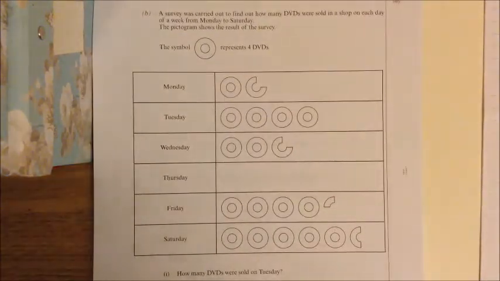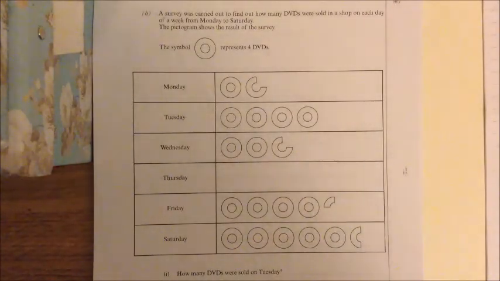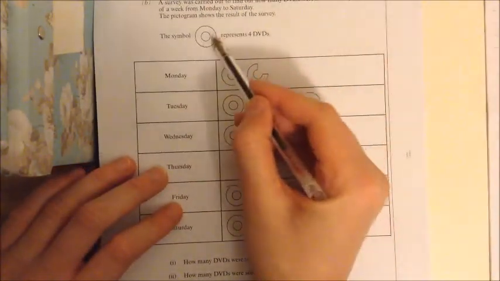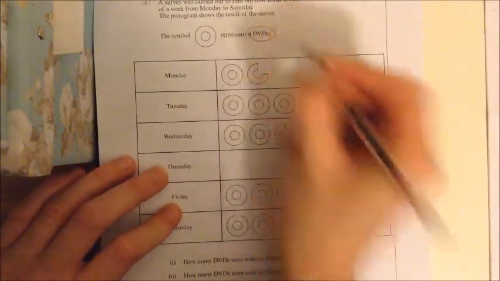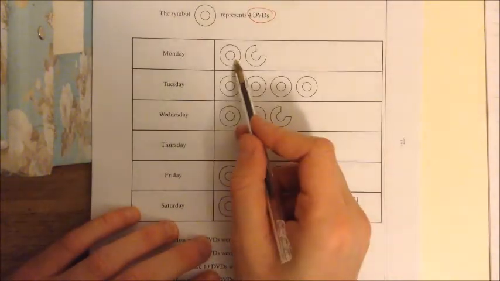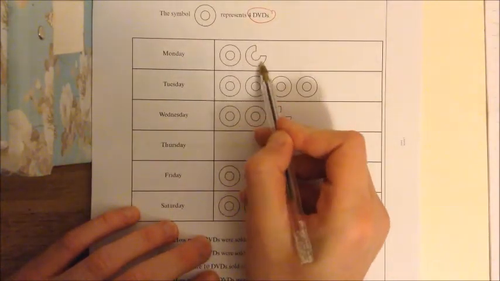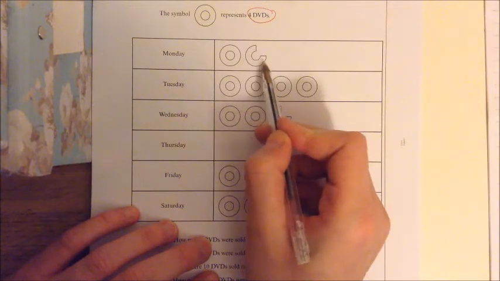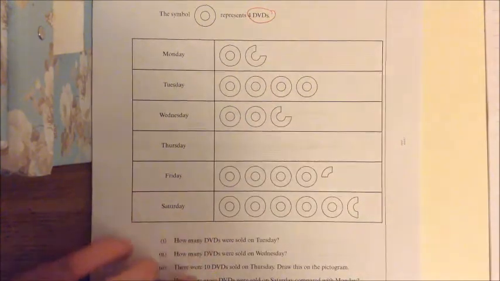Part B. A survey was carried out to find how many DVDs were sold. Now this is called a pictogram. Remember, you look for the key. So this represents 4 DVDs. So here we'd have 4. And then we've got a 3/4. So 1, 2, 3. This represents 3.